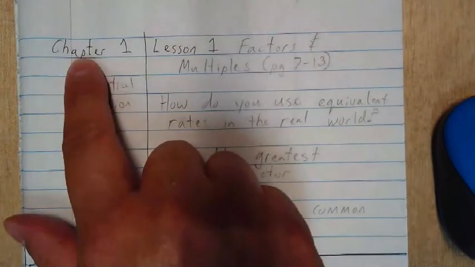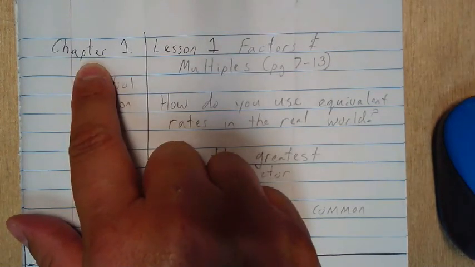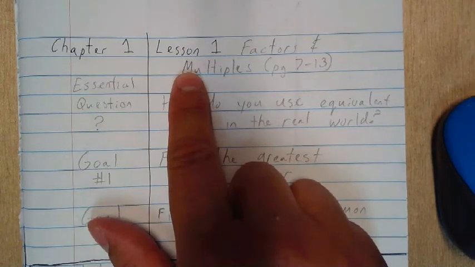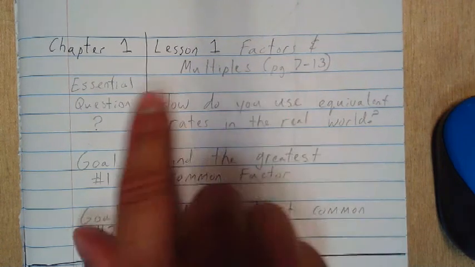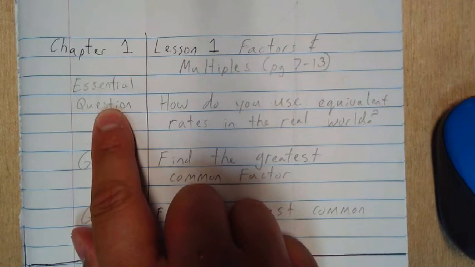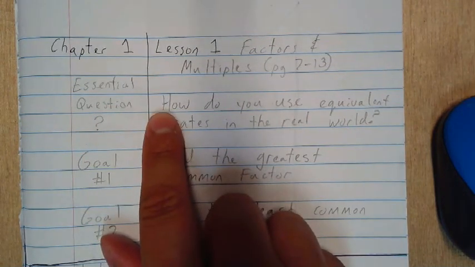So here's the deal. On the left hand side I put the name of the chapter, it's chapter 1. The name of the lesson is Factors and Multiples, which is on page 7 to 13. The essential question for this chapter is, how do you use equivalent rates in the real world? Again, we are going to use equivalent rates in the real world, believe it or not.